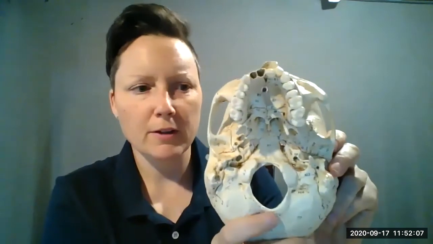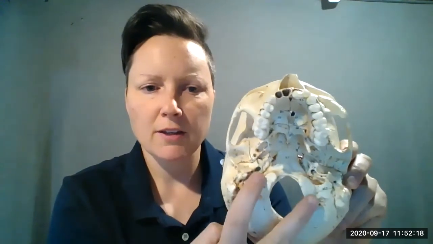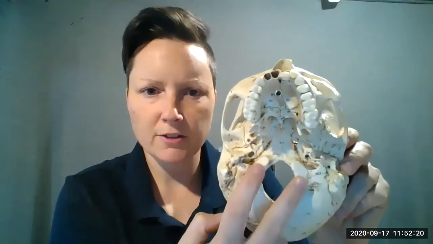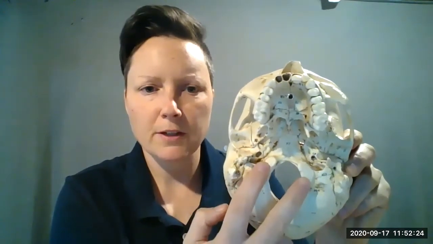On the underside of the skull here, you can see this big huge hole. This is the foramen magnum. This is where your brainstem and spinal cord, the brainstem kind of ends and the spinal cord begins here. And then these things are the occipital condyles. And so your skull would sit on your first cervical vertebra and articulate with them here.